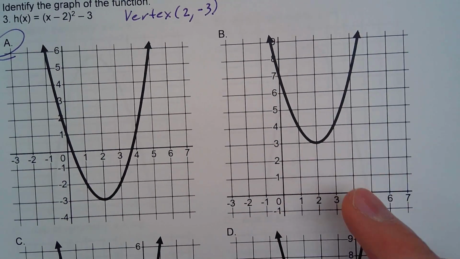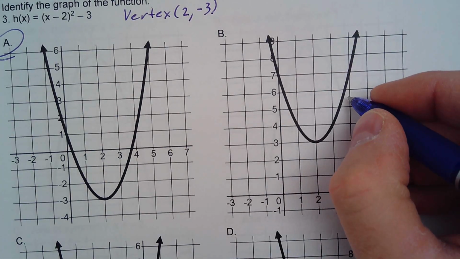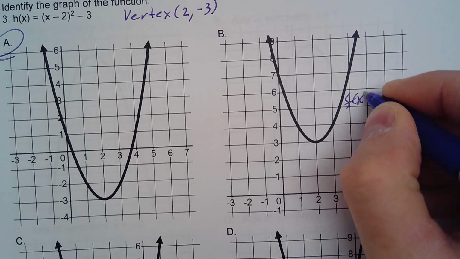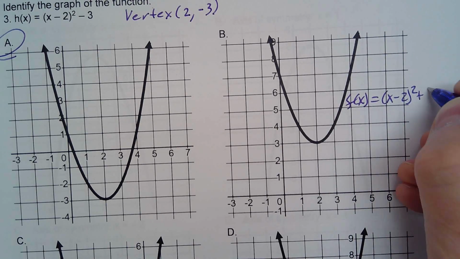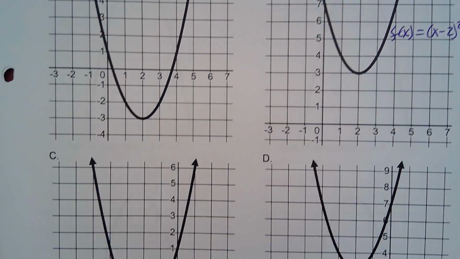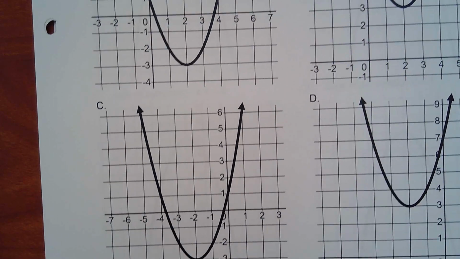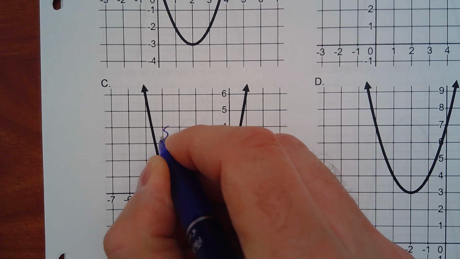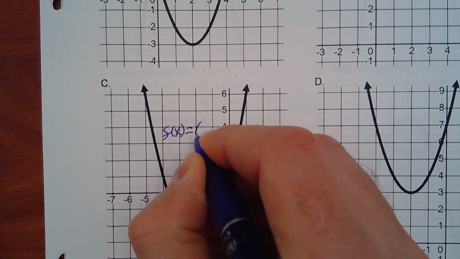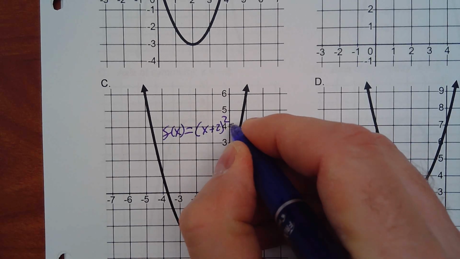This would have vertex 2, 3, so my equation for this one would have been f of x equals (x minus 2) squared plus 3. This has the vertex negative 2, negative 3, so the equation would have been (x plus 2) squared minus 3.